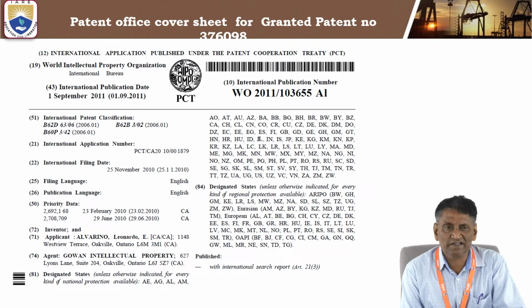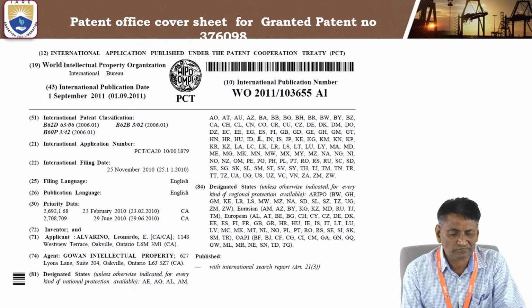Otherwise, suppose you file in India and after 6 months you go to another country to file. Suppose by the time it is published in India, then novelty is lost. This information is known to the public in that country already. Then the publishing language is English. Then it tells the priority date. What is the priority date? Then who is the applicant? Leonardo E. is the applicant. Also, if any agent is there, the agent name is also written. Agent Go1 Intellectual Property, that is the agent name.